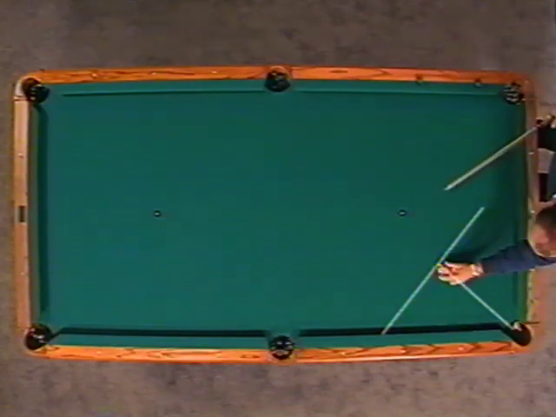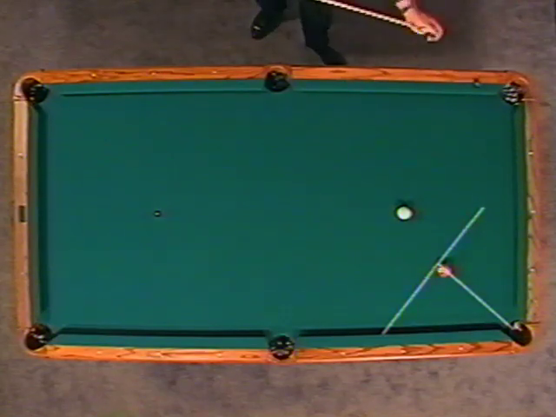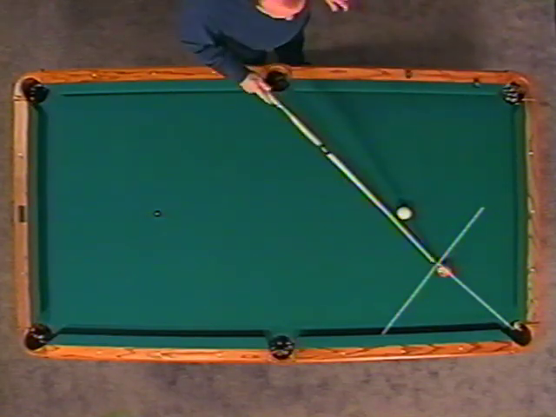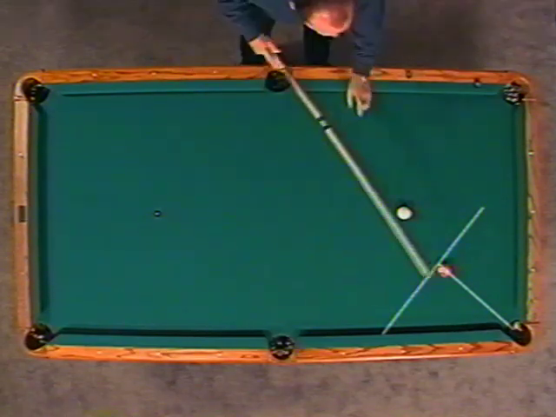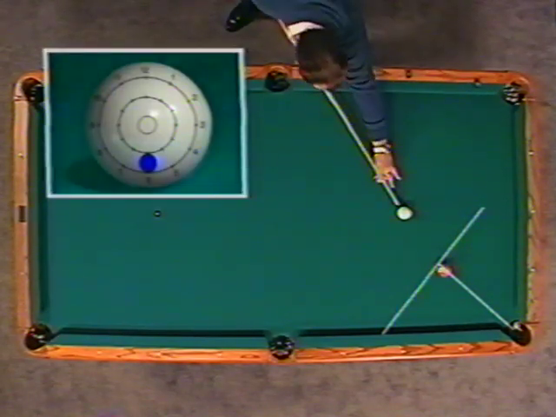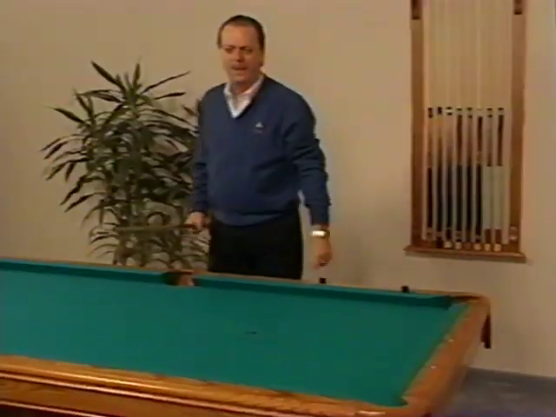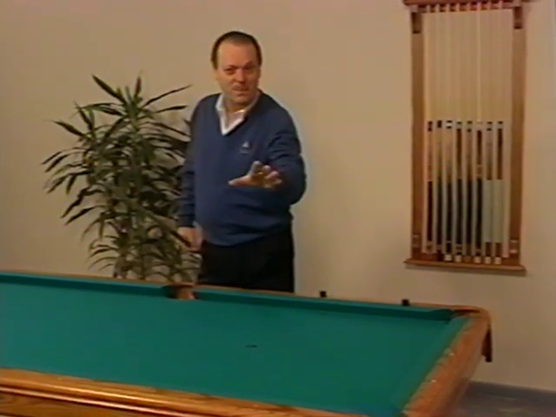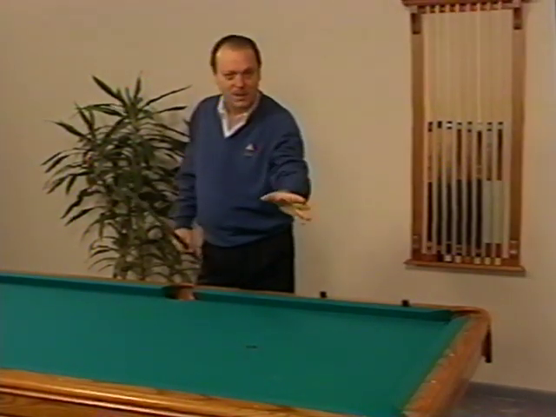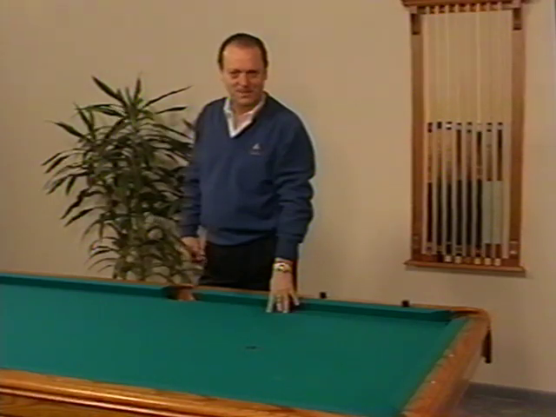Now I'm going to show you what backspin does, how it affects the cue ball going down the tangent line. The cue ball will start out down the tangent line, and then the backspin will curve it back in this direction, like this. Okay, very important. Every shot you shoot is some kind of variation of a stop shot. Every shot you shoot. Now we'll get into some more advanced position play.